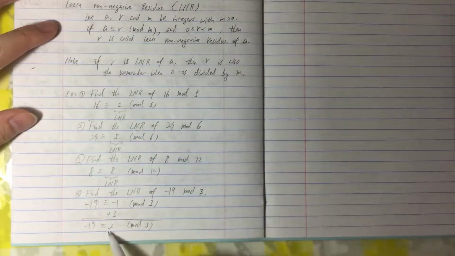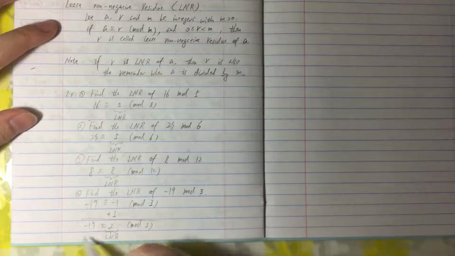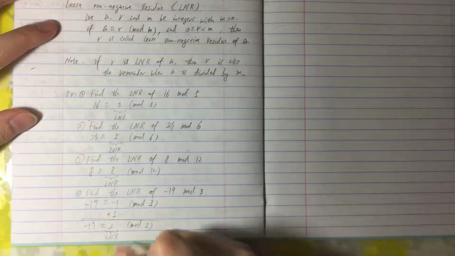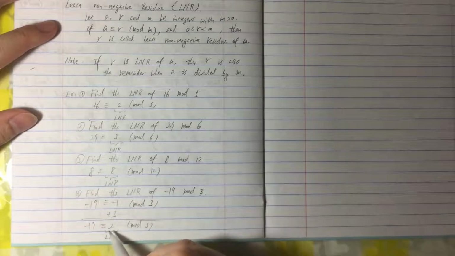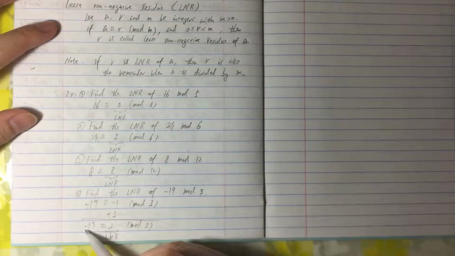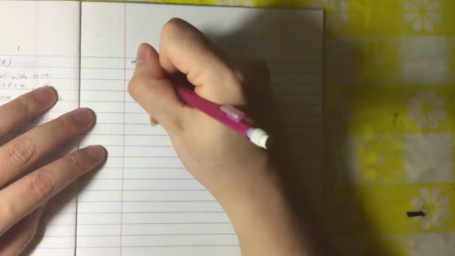Now this number is non-negative and it's less than 3. So 2 is the least non-negative residue of negative 19 mod 3. Next example.